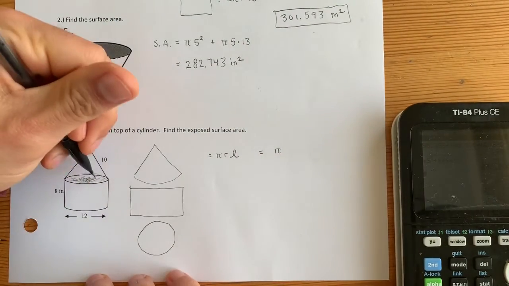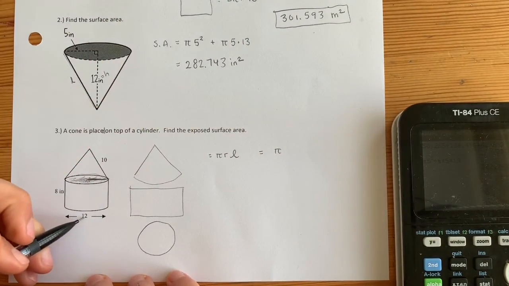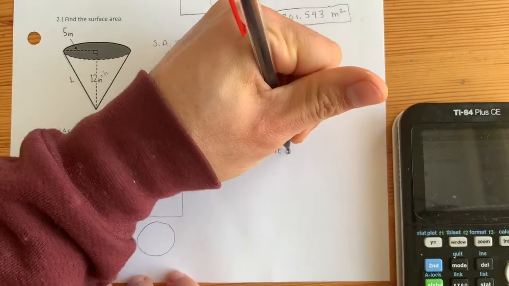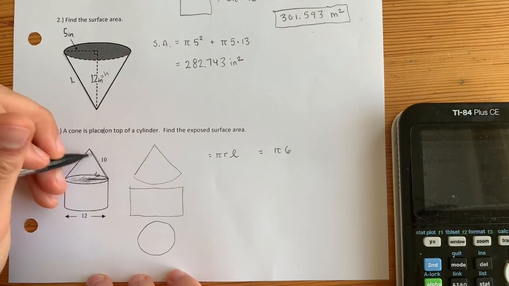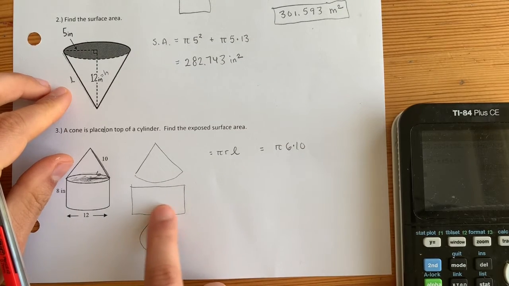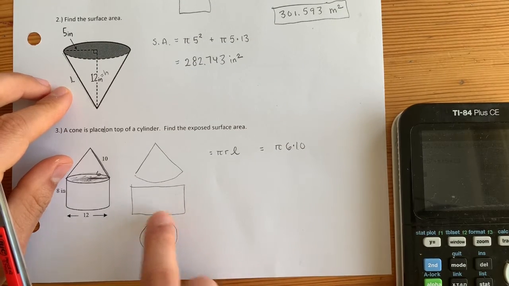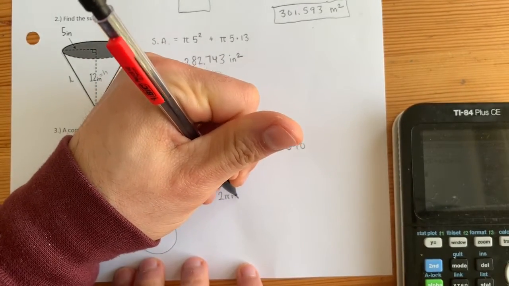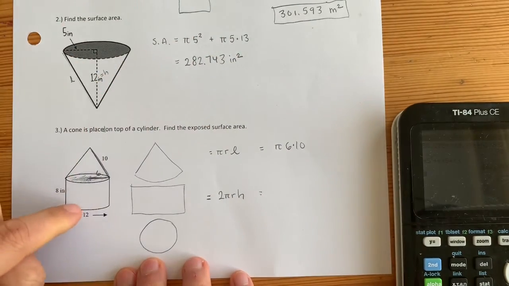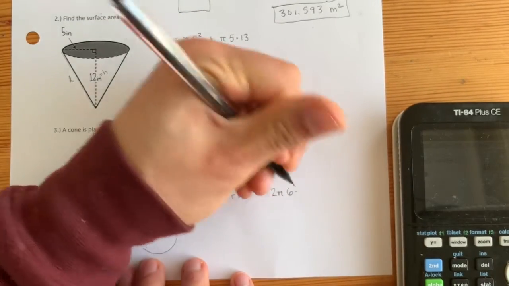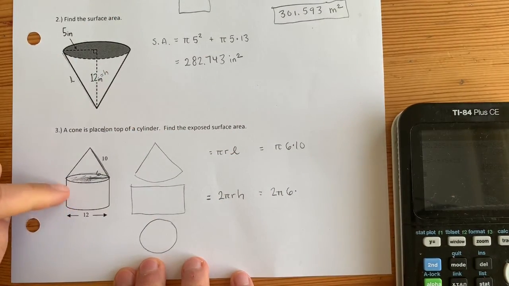The radius here would come from the bottom, which is 12 is the diameter, so 6 long this way. And then L would be the 10, the slant height is 10. The lateral area of this cylinder, the rectangle, is from the part of the formula that is 2 pi r h. So in this case, 2 pi r, again, r is 6, and h is the height of just this rectangle, which is 8.